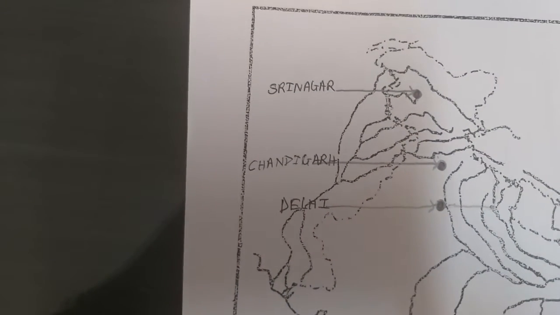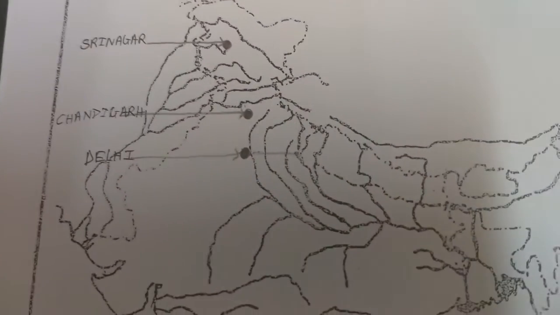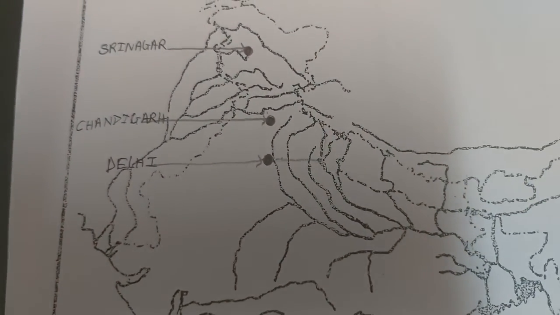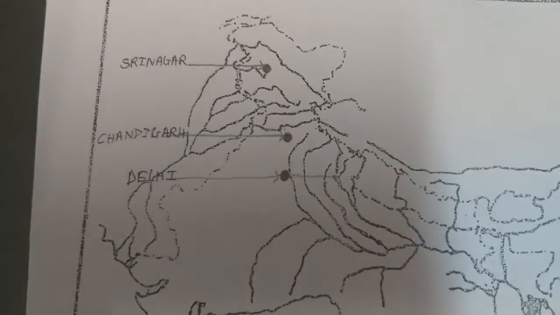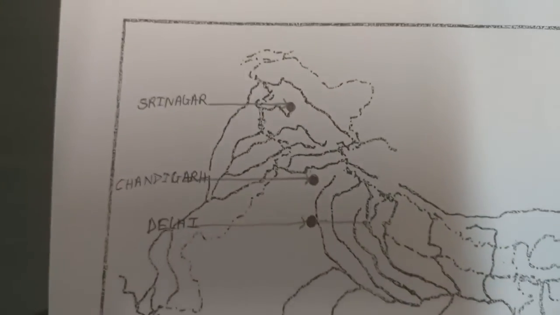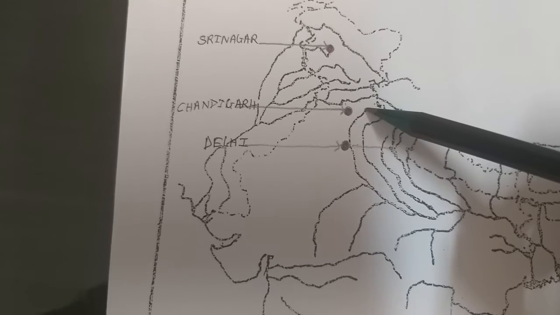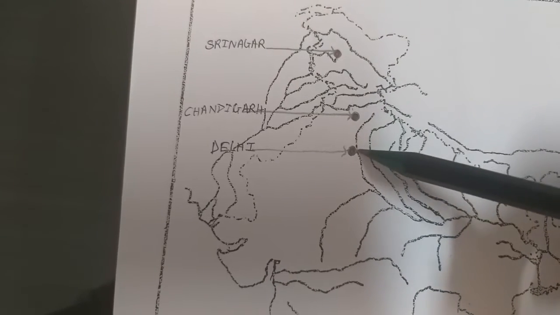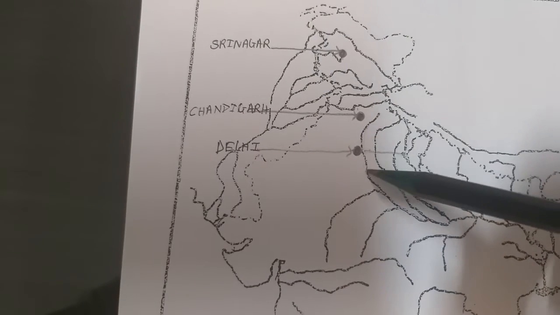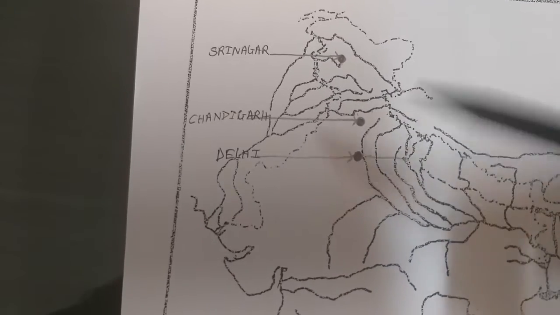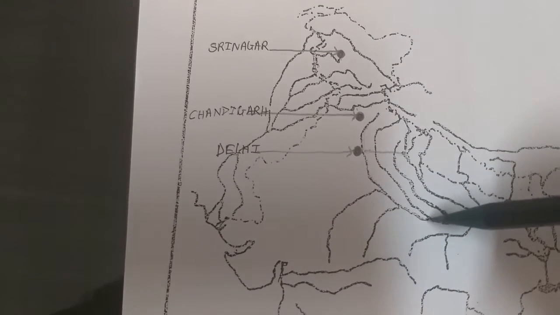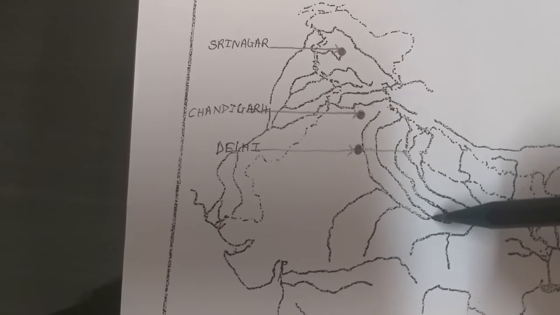Right? Now, let's go to Allahabad. While drawing Allahabad, remember, Allahabad lies on the confluence of river Yamuna and Ganga. Now, which line is Yamuna river? This line is Yamuna river. The Yamuna river flows in this direction, this way. It will come and connect the river Ganga at this place.